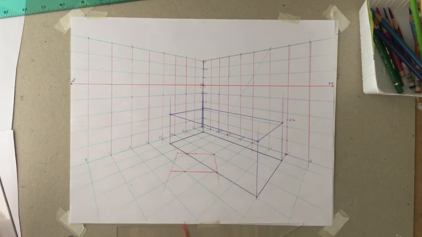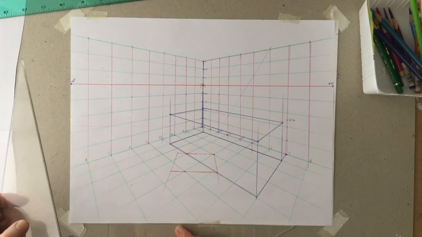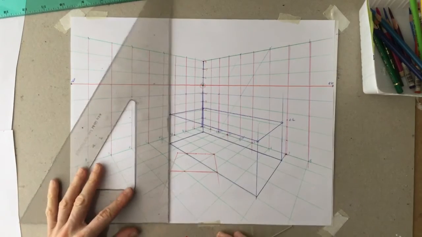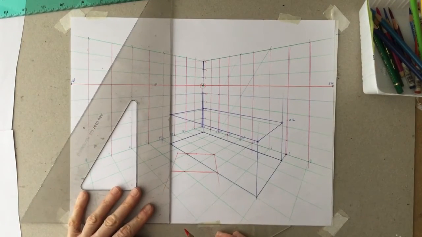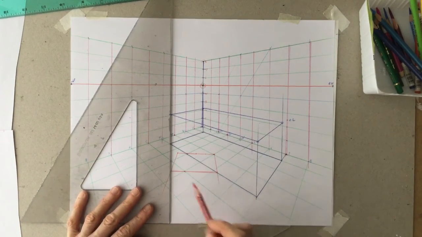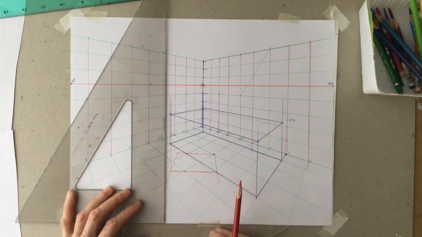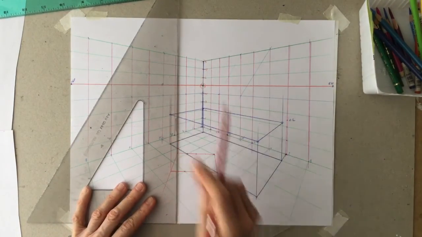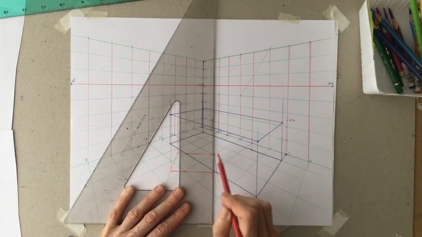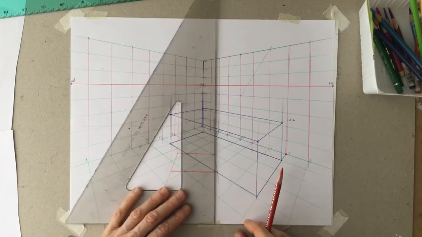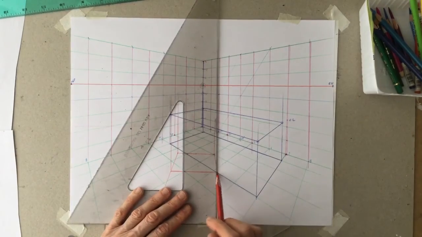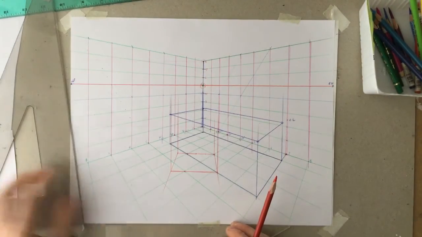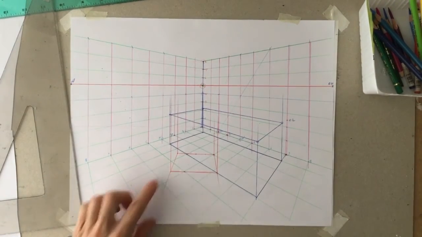Now, we have to do the same with our chair, and our back is going to be over here. So let's bring it up. We don't know how tall, but we're going to bring it up anyway. And bring up all 4 of your corners. Now, we don't have it.